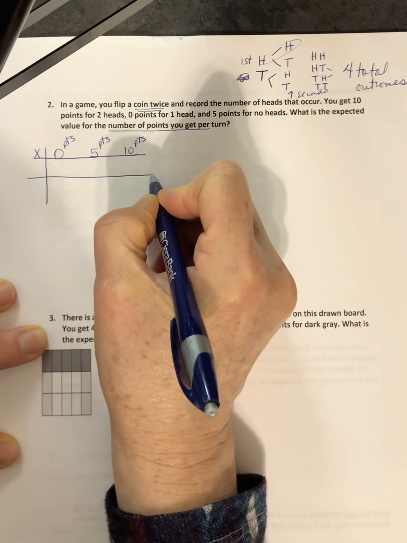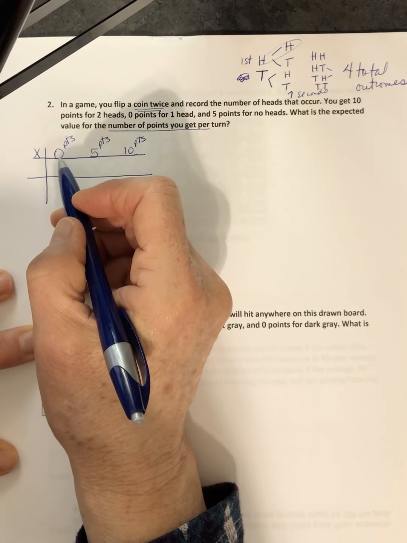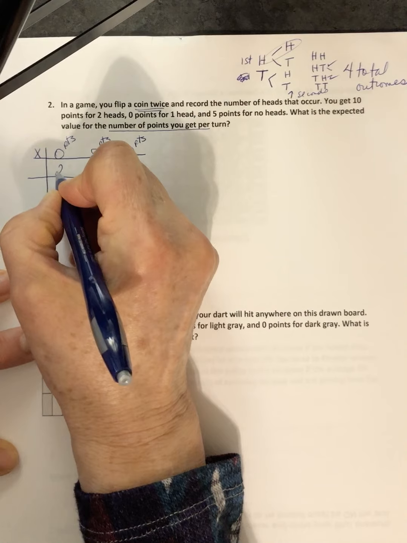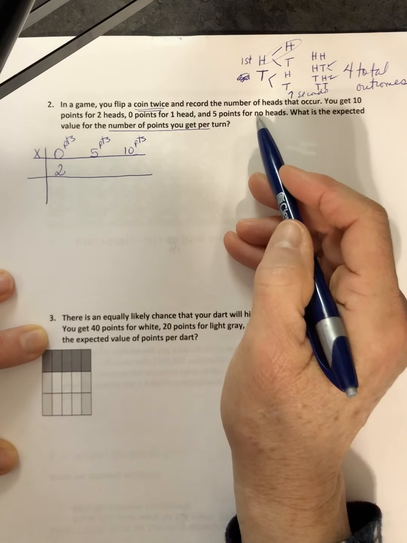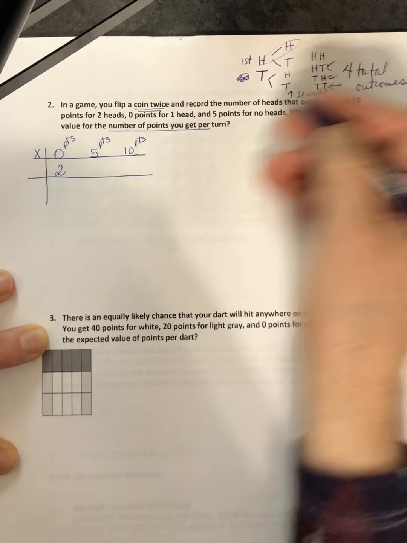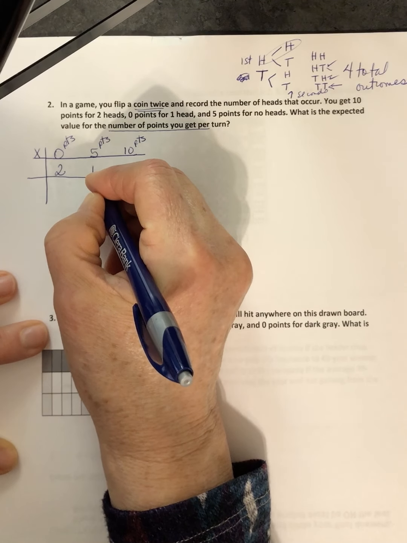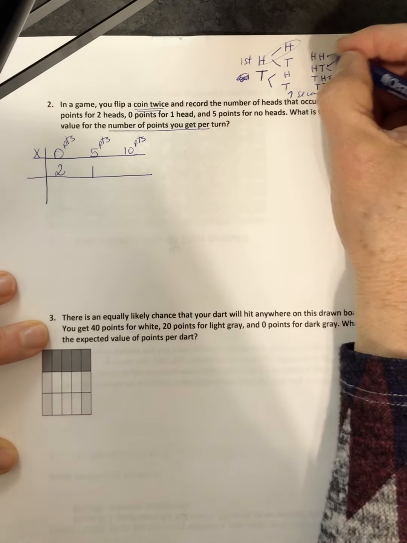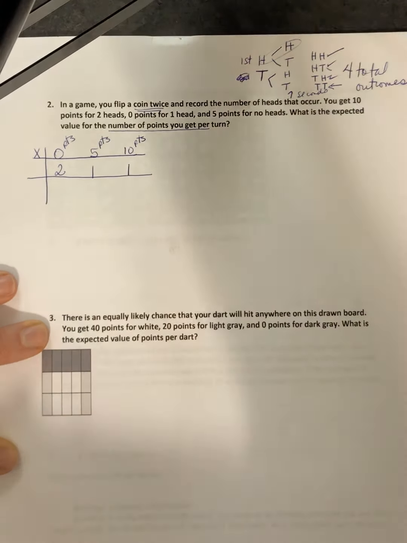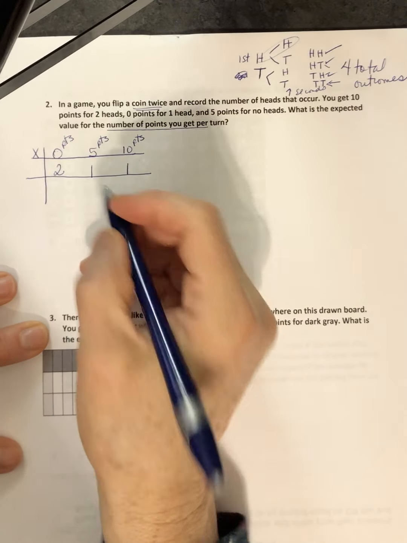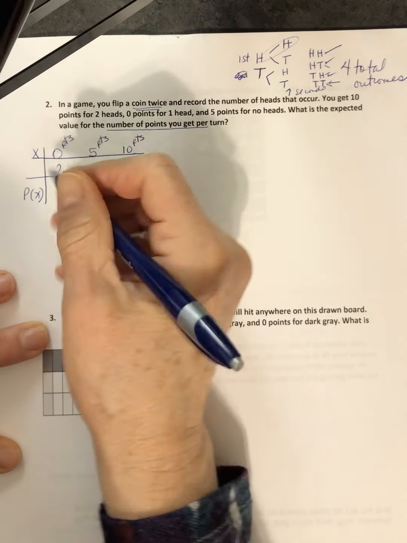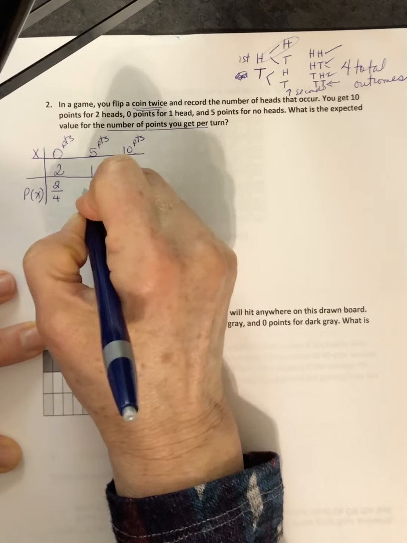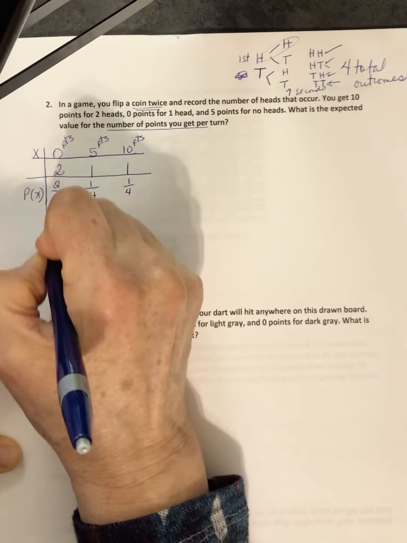Now, I'm going to go ahead and work my table here. For no points, I get 1 head. And there's 2 ways, boom, boom, to get 1 head. For 5 points, I get no heads. Well, that's down here. There's only 1 way that can happen. And then for 10 points, I would get 2 heads. Well, there's only 1 outcome for that. Okay. So from here, we're going to calculate our probability. So I have 2 possibilities out of 4 totals, 1 of 4 and 1 of 4.